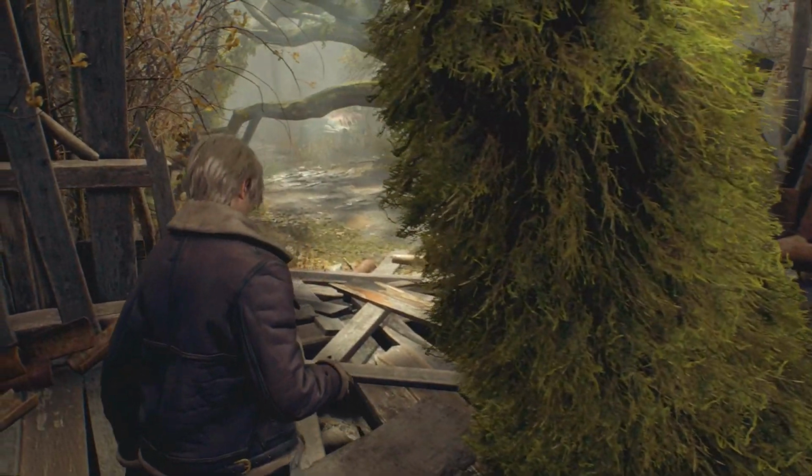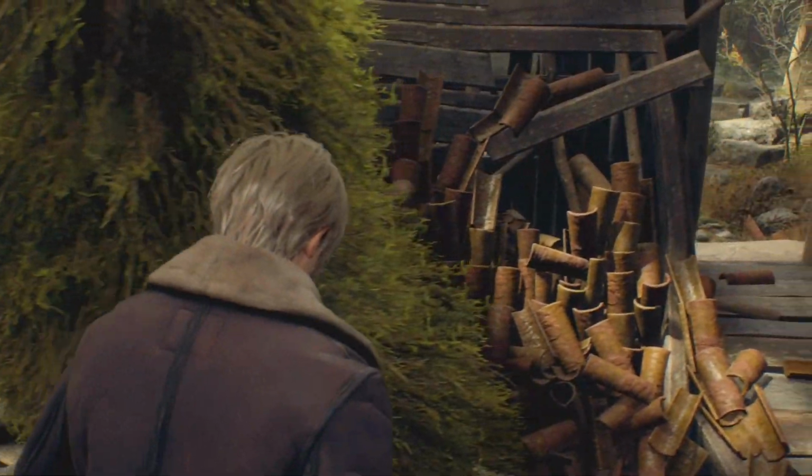Yeah, it's just done a big loop. That's quite cool, isn't it? The roof's come down, all the tiles are lying there.